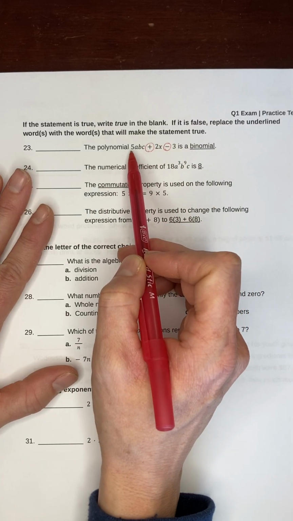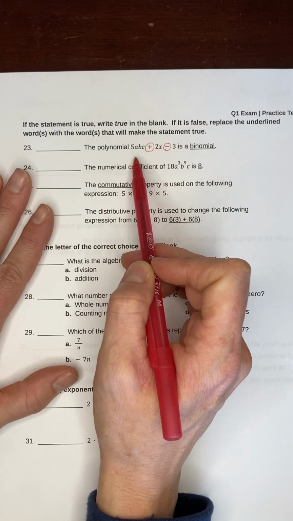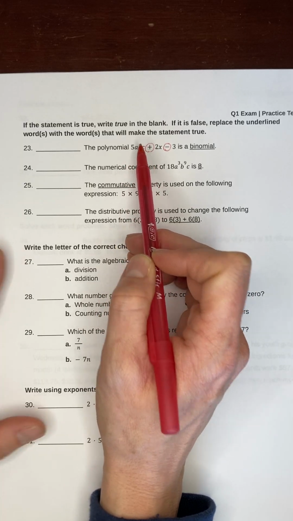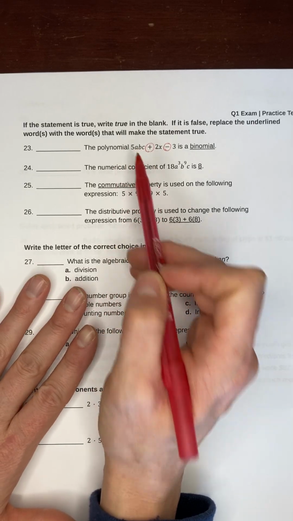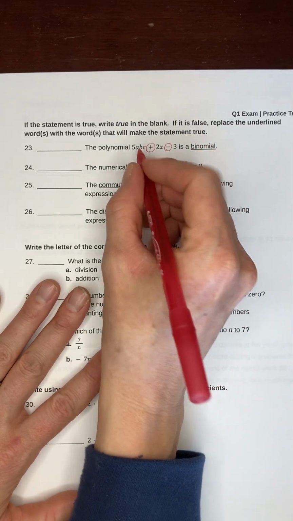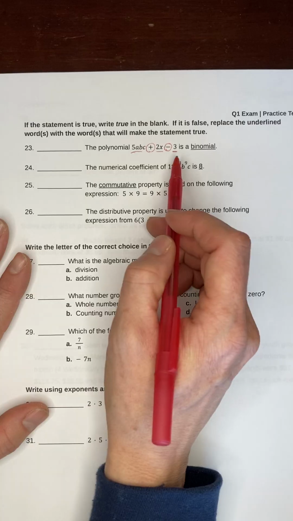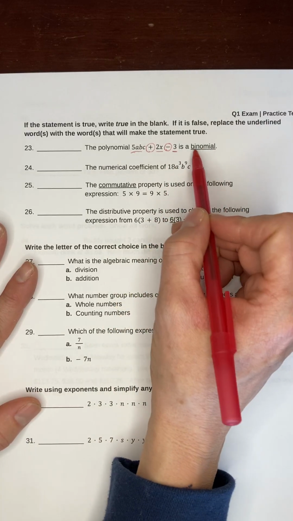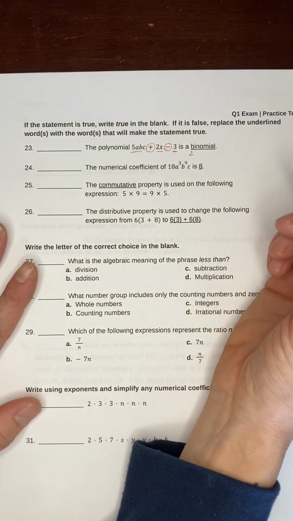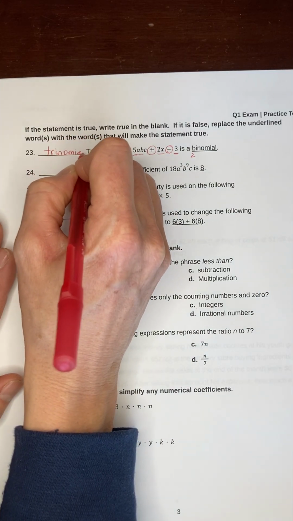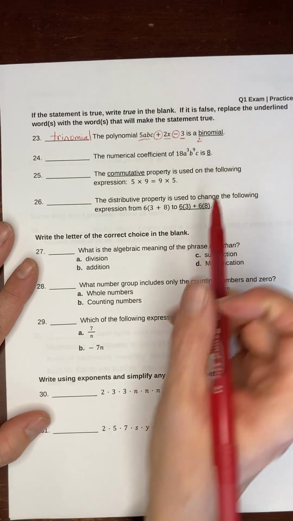A term is the product of factors, so a group of factors together. So 5 times A times B times C is a group of factors being multiplied, and that is called a term. So now we're going to count the terms. 1, 2, 3. Okay, when it has 3 terms, this is called a trinomial. Binomial means 2 terms. We don't have a binomial, we have a trinomial. So that one is false.